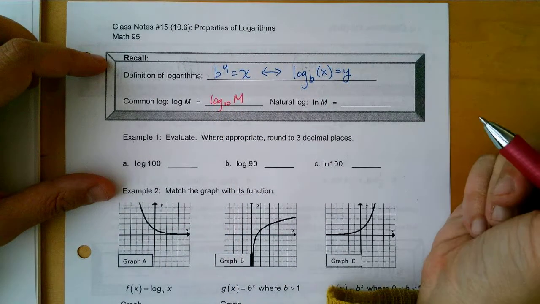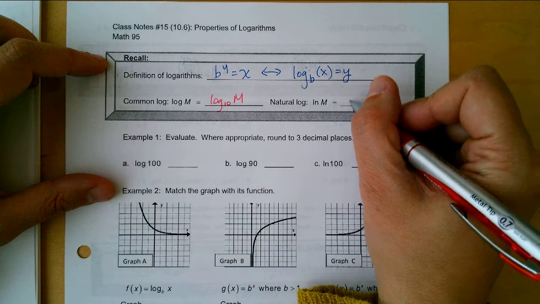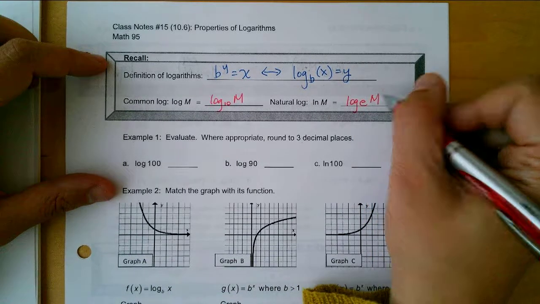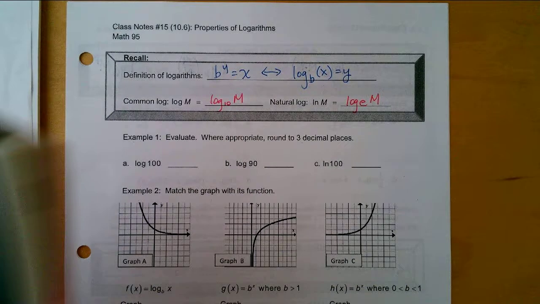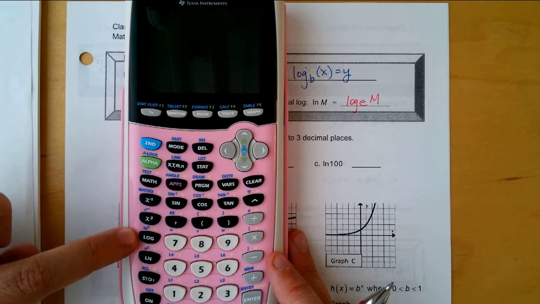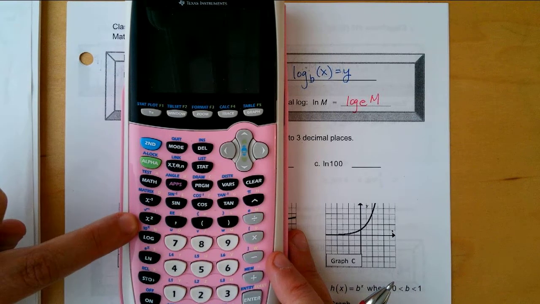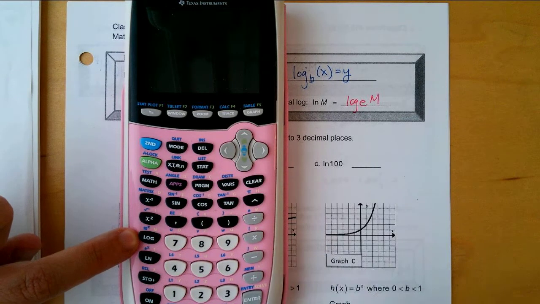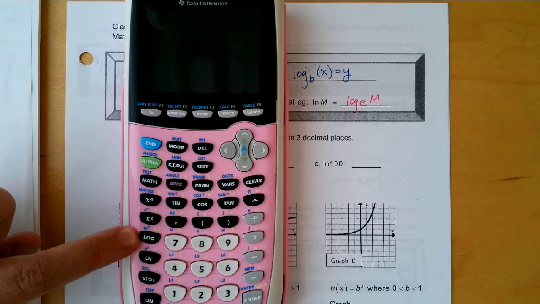What about ln of m? That's log base what? E. And so those are the two most common bases that you can find on your calculator. You have log, it's base 10, and a good reminder of that is the inverse of that is 10 to the x. Remember, the inverse of exponential is log, and our number system is base 10, so that's probably why that's the most common one.